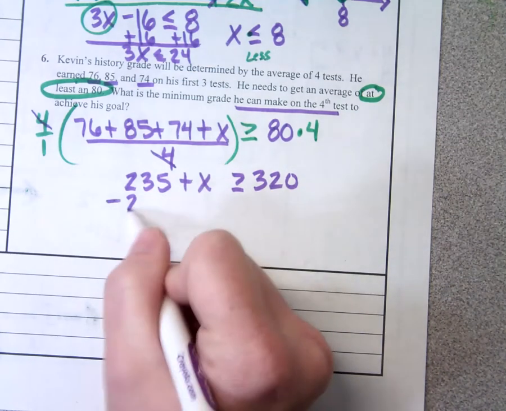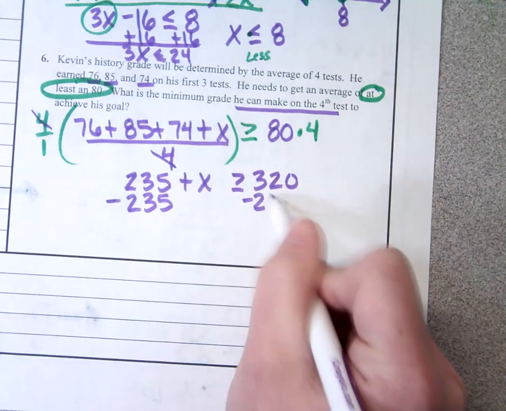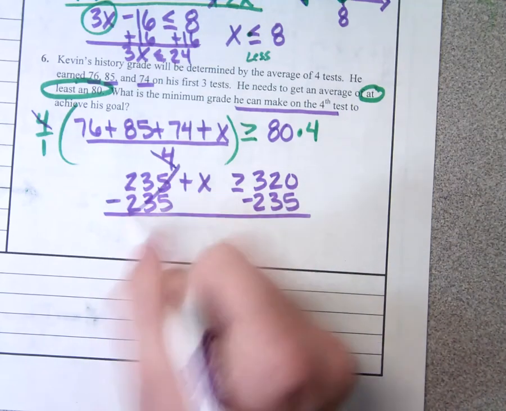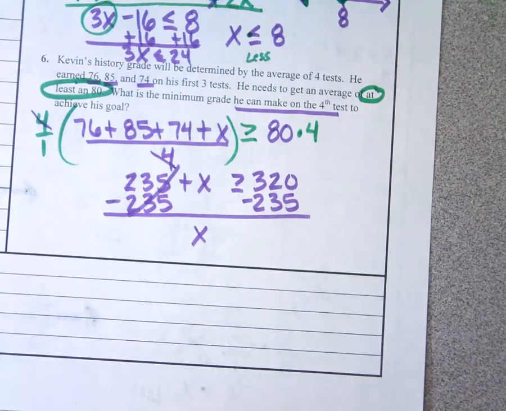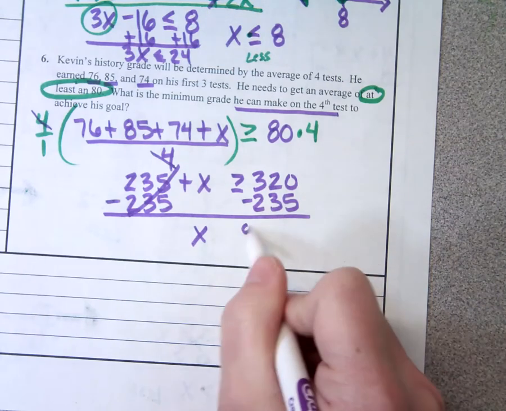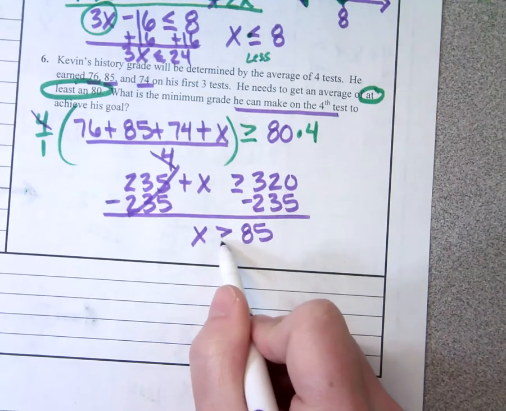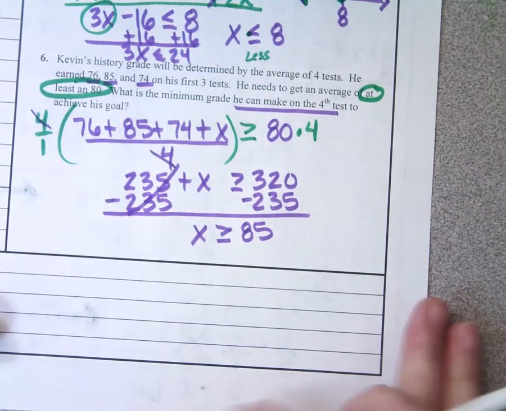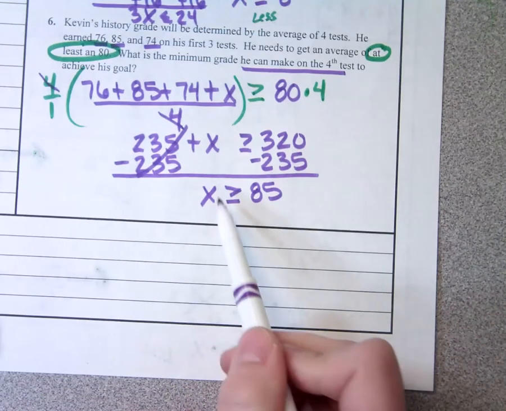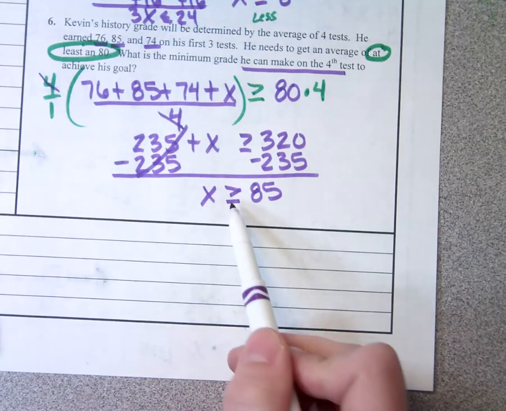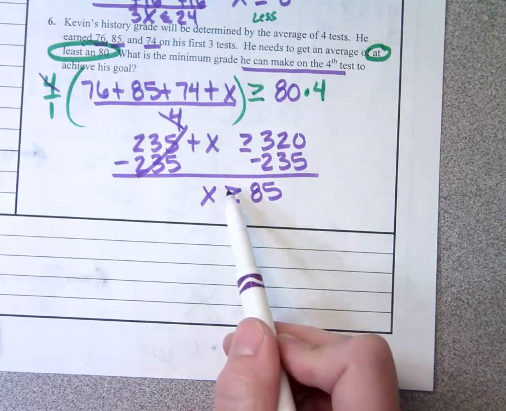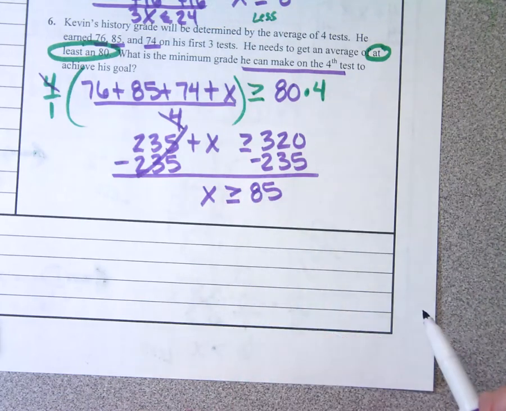So now I'm going to subtract 235 from both sides. That goes away, the x drops. And then if I take 320 minus 235, that makes 85. Will my sign flip at all? Nope, I never multiplied or divided by a negative, so sign stays the same. So what this means is his grade has to be exactly an 85 or greater than an 85 on his 4th test in order for him to have an average of at least an 80.